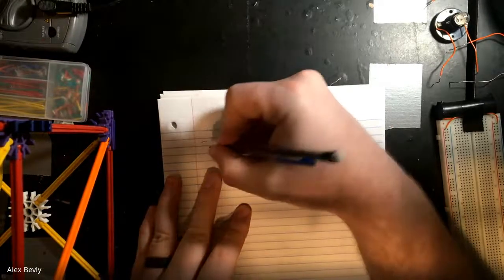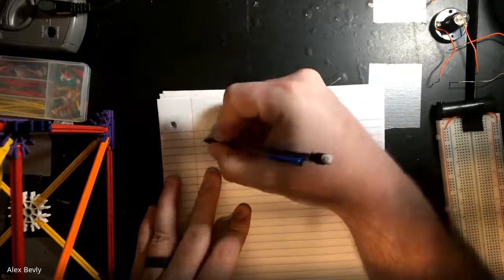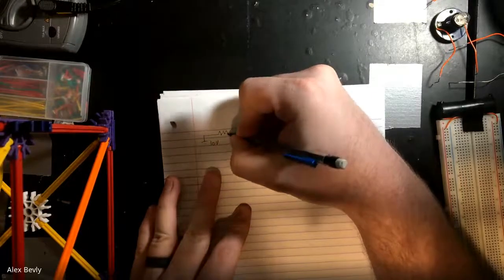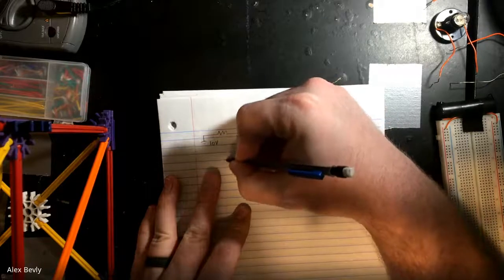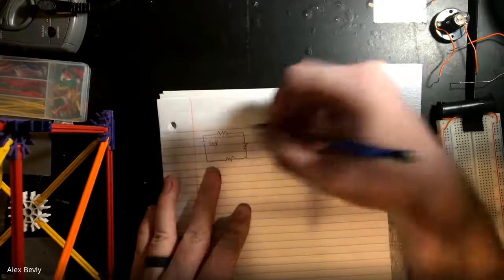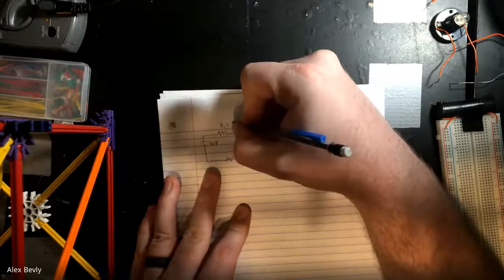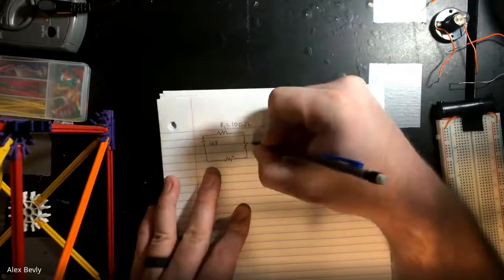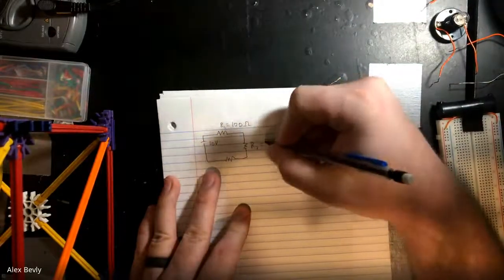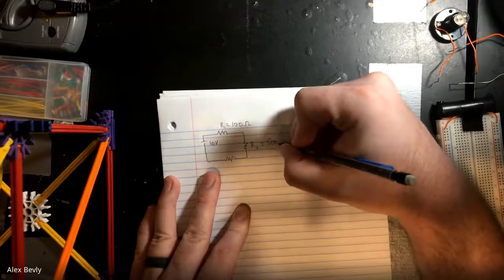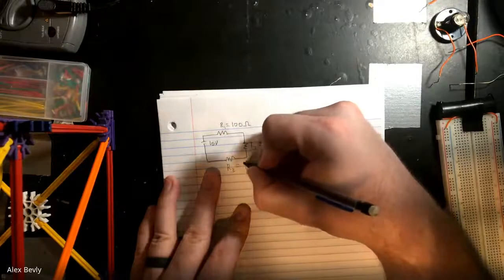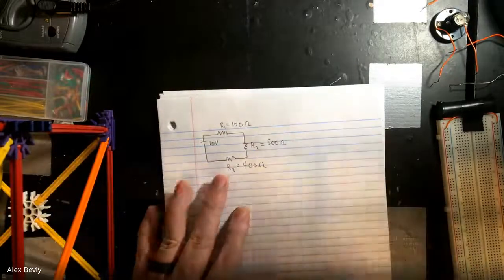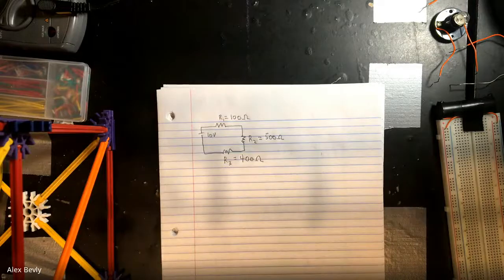We have a 10-volt source, send current through resistor 1, resistor 2, and resistor 3. R1 is 100 ohms, R2 is 500 ohms, and R3 is 400 ohms.